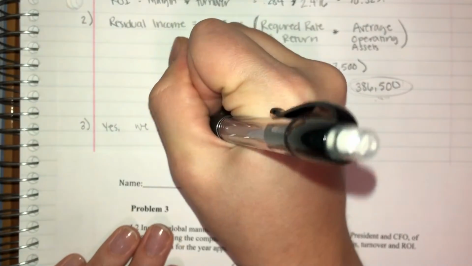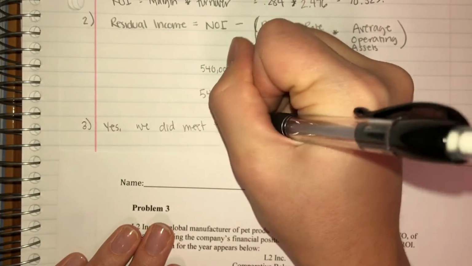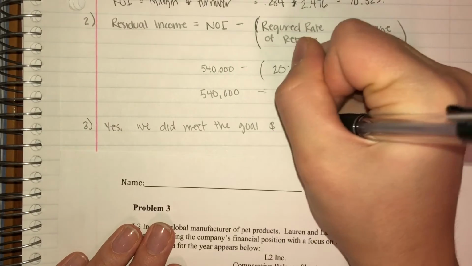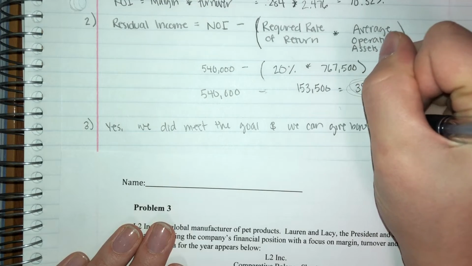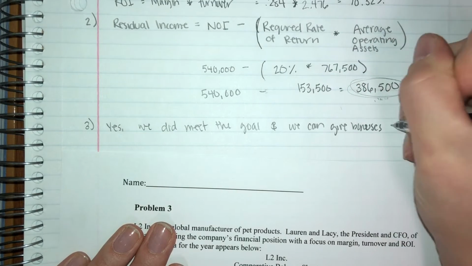So the answer to 3 would be yes, we did meet the goal, and we can give bonuses this year. Ooh, can't spell.